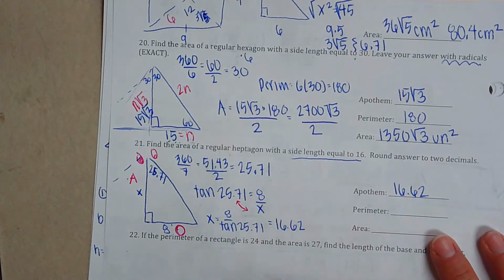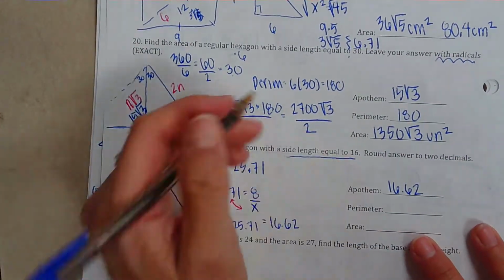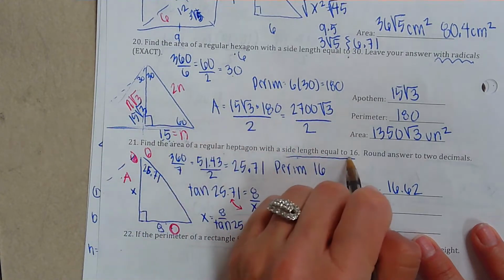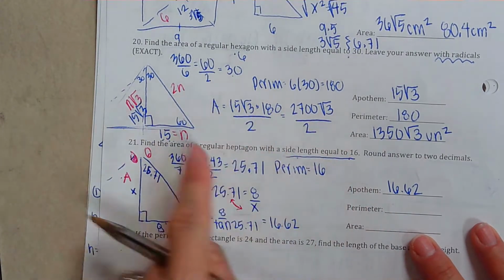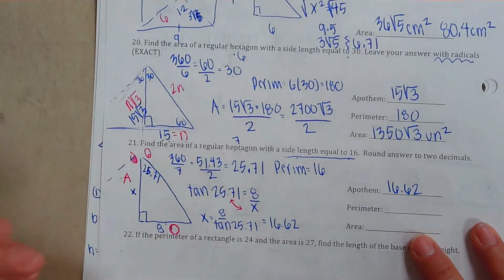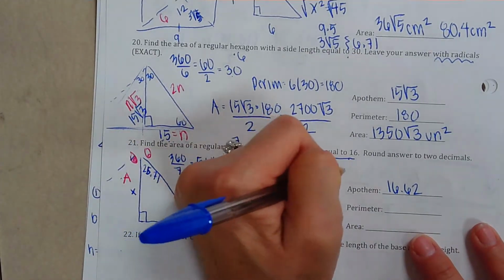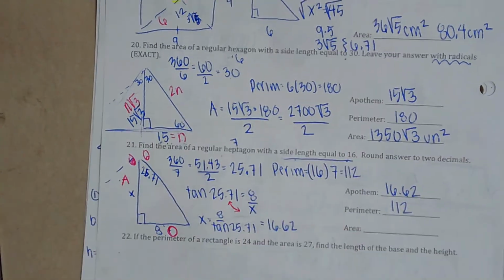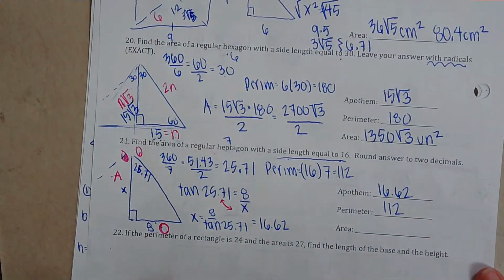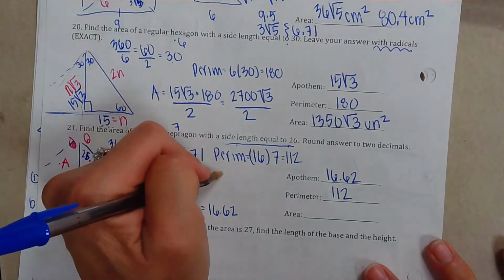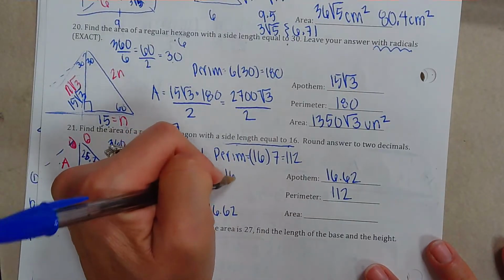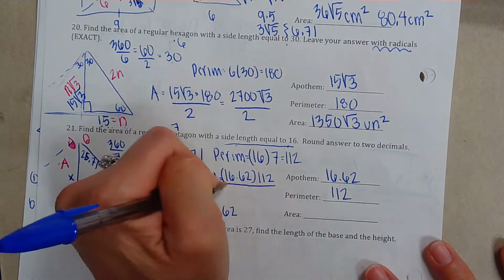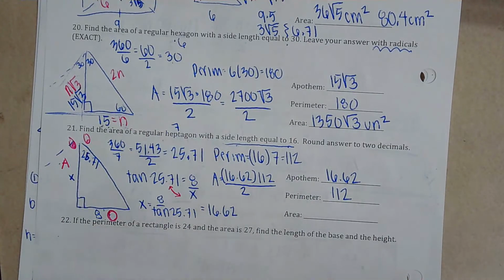So that's our apothem. Now, our perimeter is 16, right? Because one side length is 16. And it's a heptagon, so 7 sides times 16, and we'll get 112. So to find my area, I'm going to do 16.62 times 112, all divided by 2.